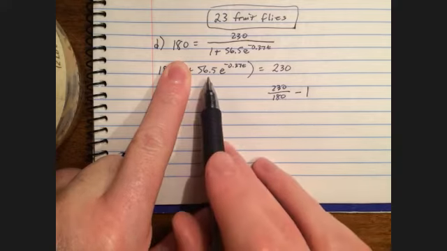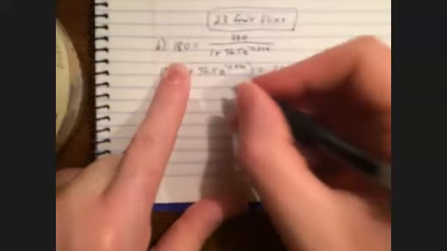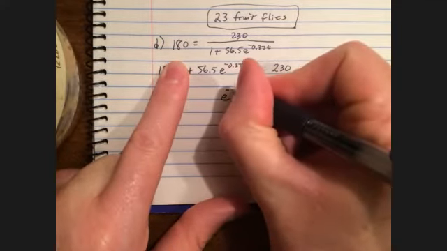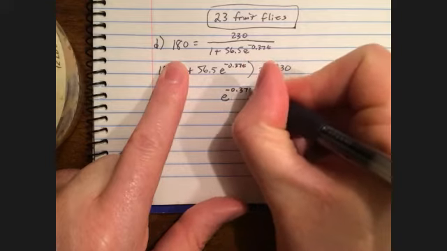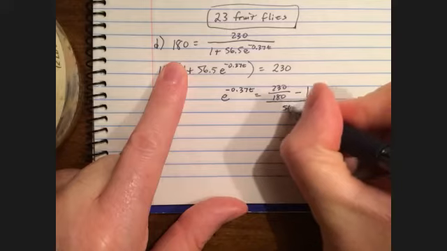So we would probably divide by our 56.5 to simplify further. Now we'd be left with e to the negative 0.37t equal to all that divided by 56.5.